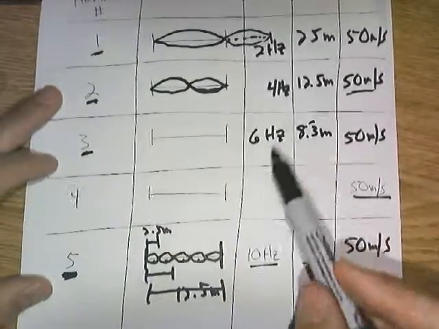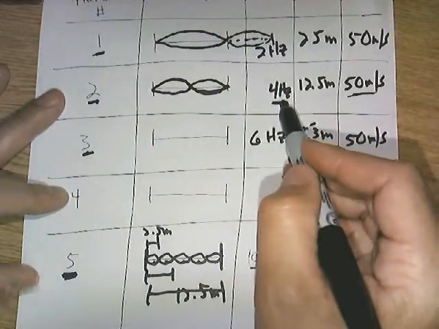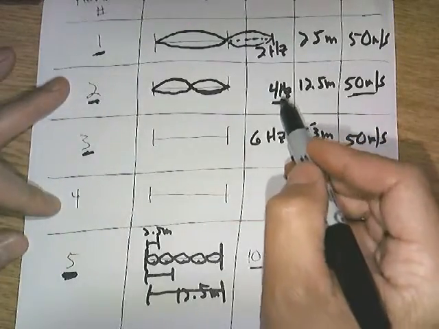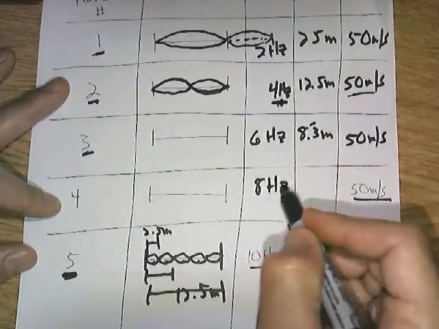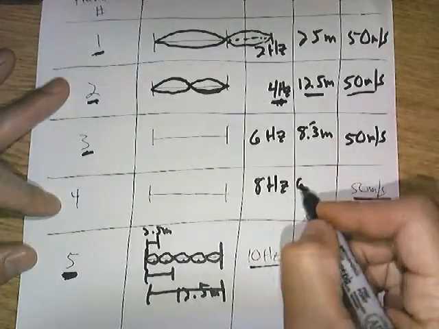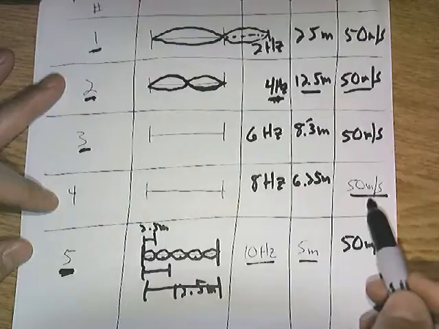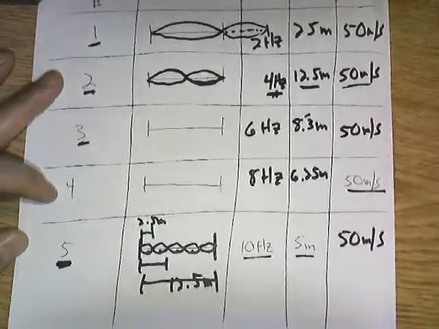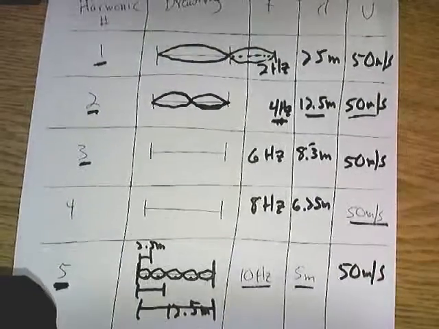And last but never least, for my fourth harmonic, I know that my second harmonic has a frequency of 4 hertz. The fourth harmonic is going to have twice the frequency of my second harmonic, so it's going to have 8 hertz of frequency, and it's going to have 1/2 the wavelength, or 6.25 meters. 8 times 6.25 gives me 50 meters per second. And there is the short version of solving for standing waves that we'll be doing in class.